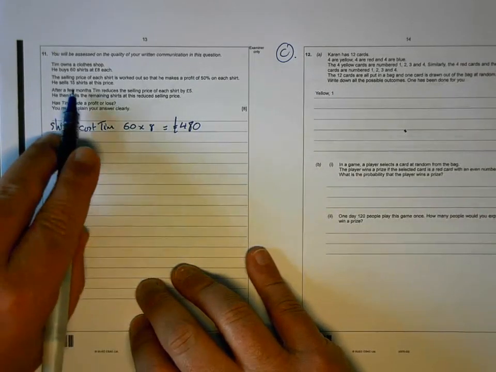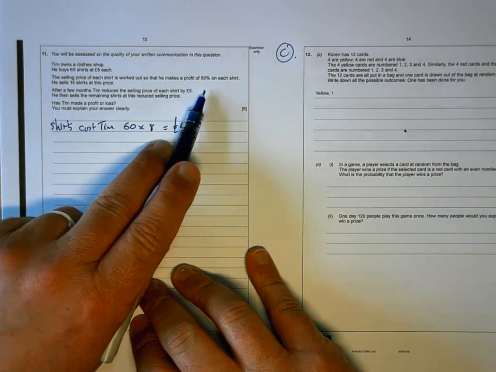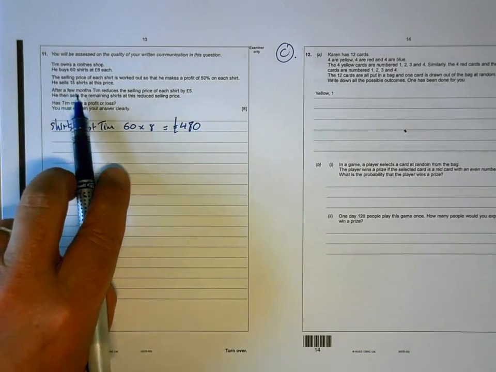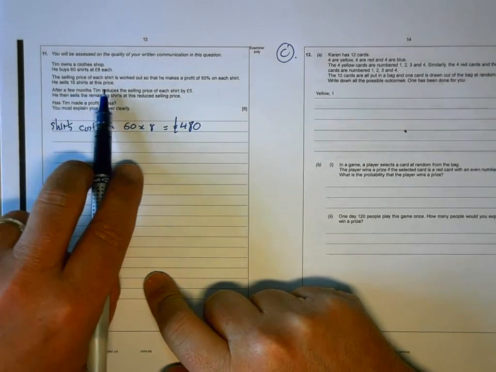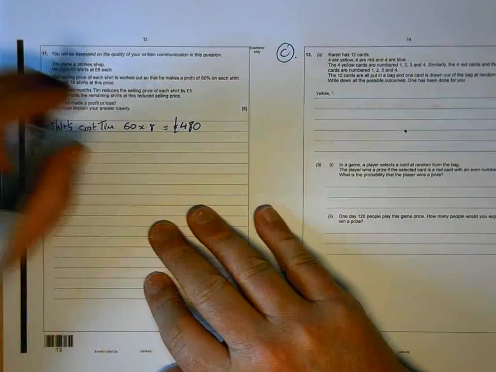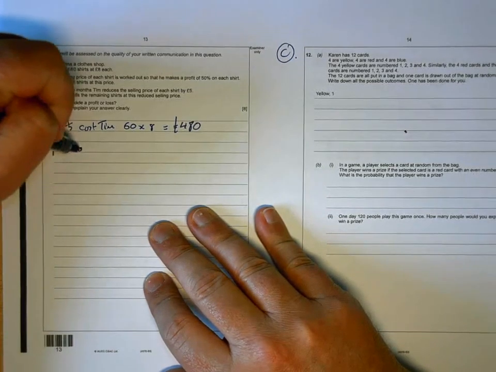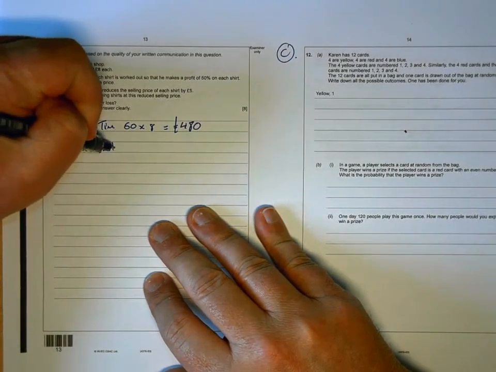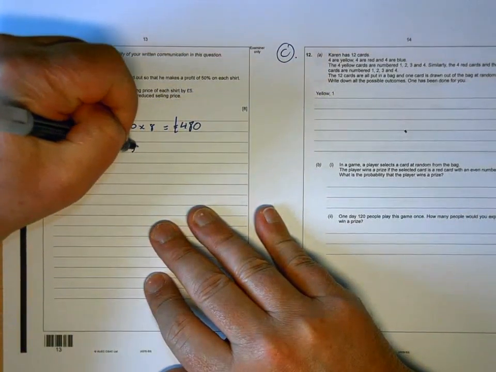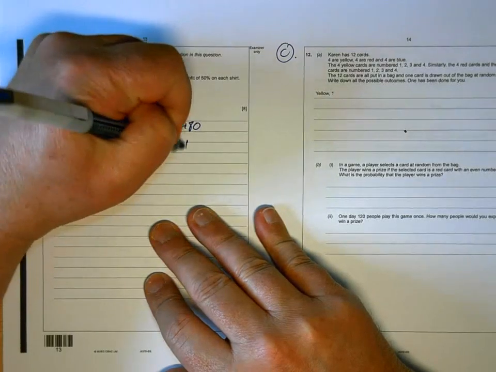The selling price of each shirt is worked out so that he makes a profit of 50% on each shirt. So he sells 15 shirts at this price. So if they cost him £8, his profit on a shirt will be 50% of £8, which is £4, half of it.